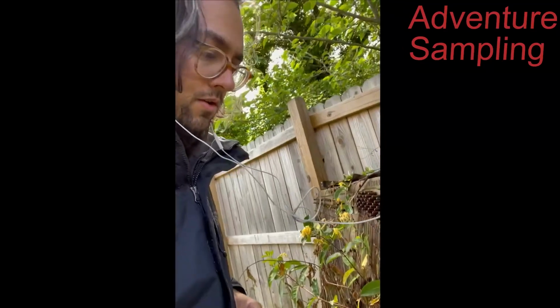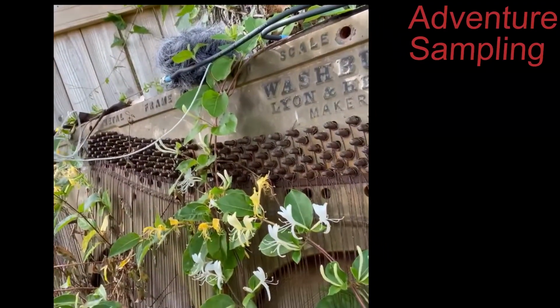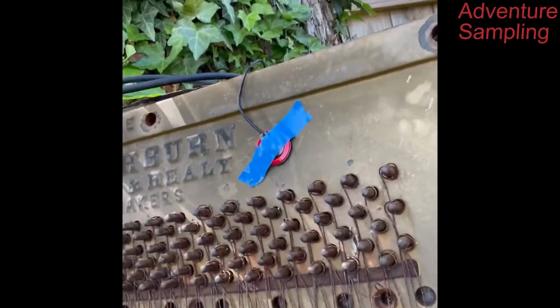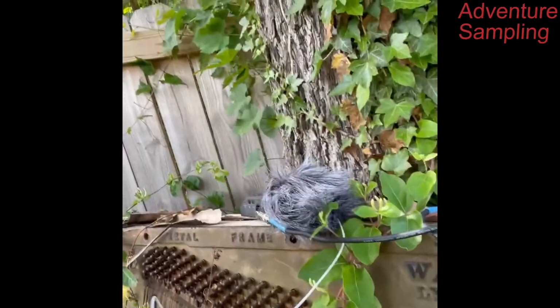It's a beautiful piano with honeysuckle growing on it. Metal frame, improved scale. Very cool. Put this contact mic on, and I have the XY on the Zoom, which captures the birds, which is really nice.